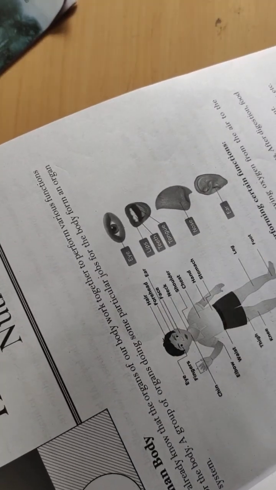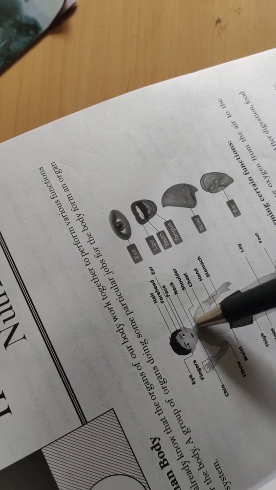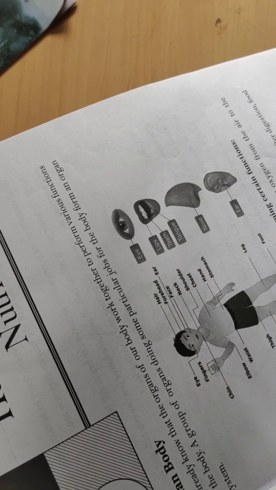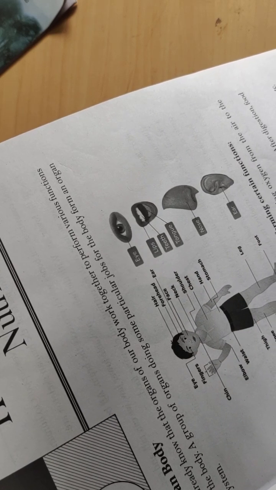See here, they have given the picture of a boy and also mentioned the parts the human body has.